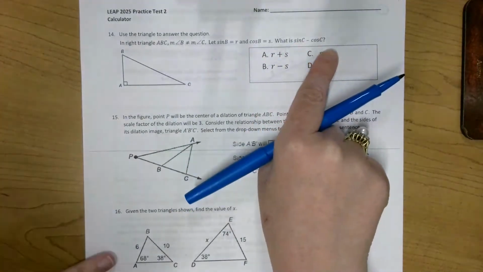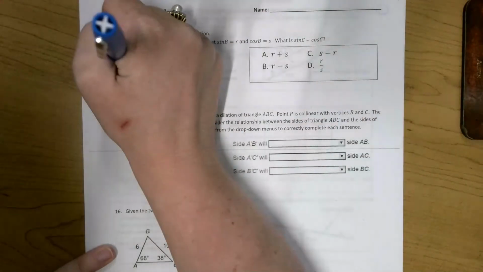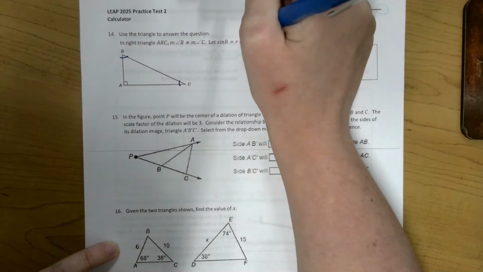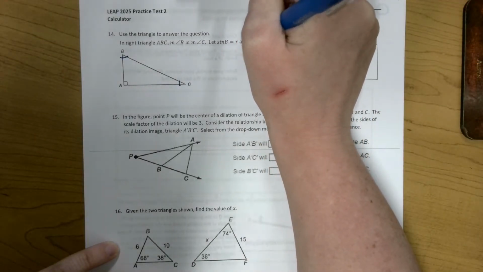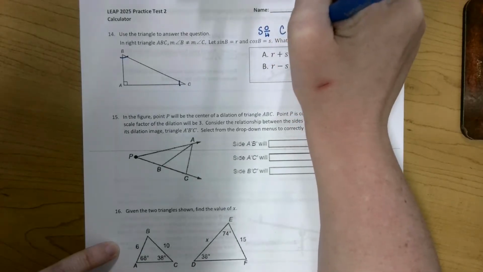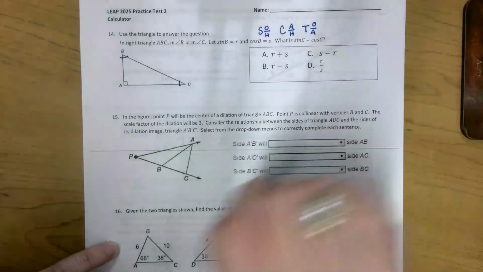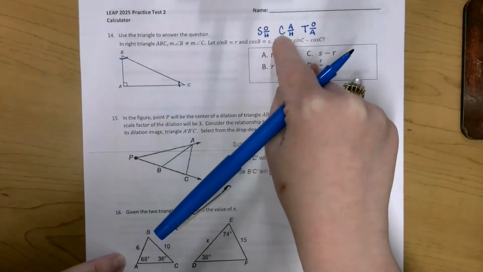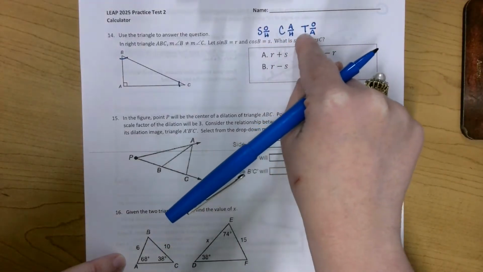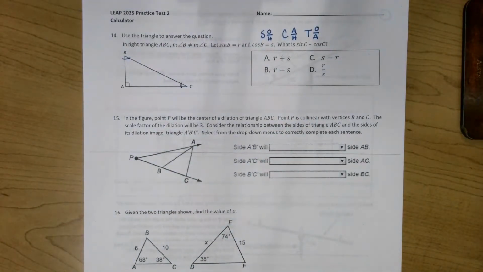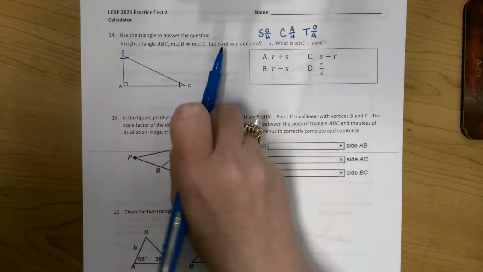Okay, so let's look at what sine of B and sine of C are. Remember, this is trig, so you need to remember SOHCAHTOA. That will not be on your reference sheet, so you need to have this memorized. Sine is opposite over hypotenuse. Cosine is adjacent over hypotenuse. Tangent is opposite over adjacent. So you do need to have those ratios memorized, so you know what's going on with any of the trig problems. Okay, so sine of B is R.